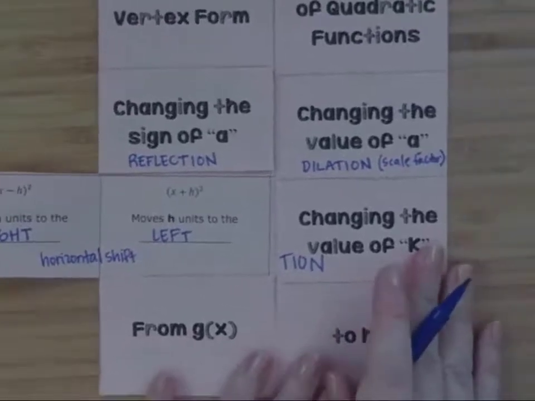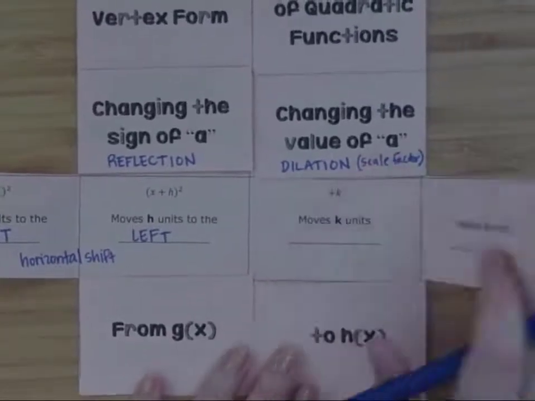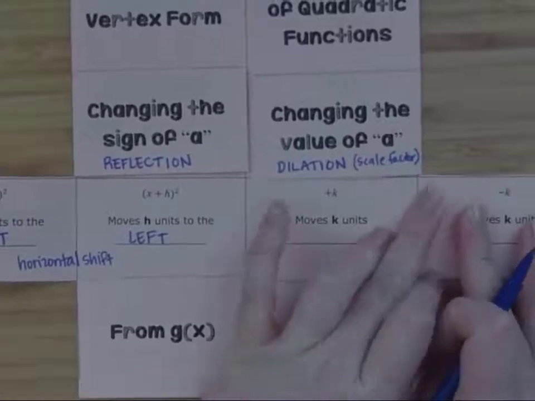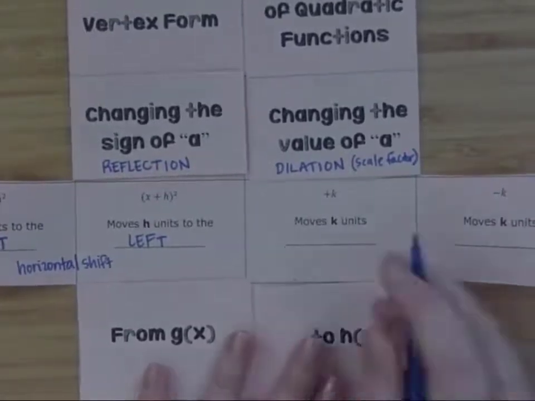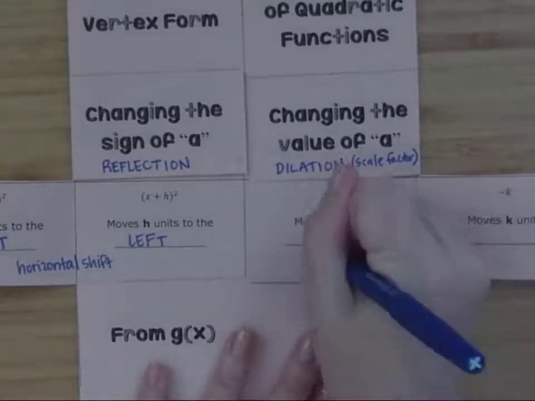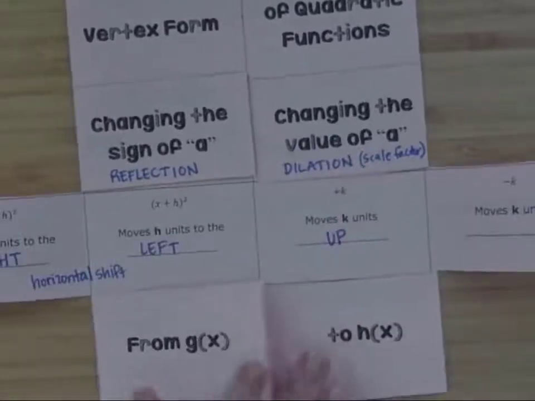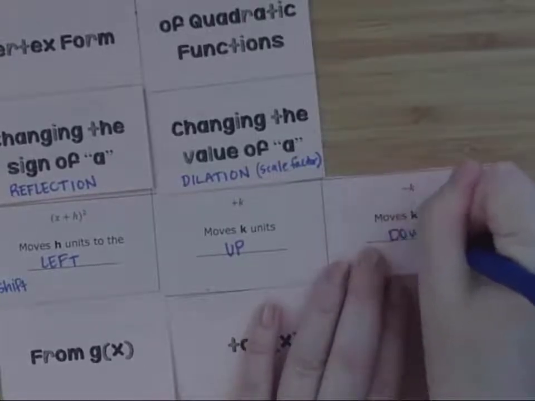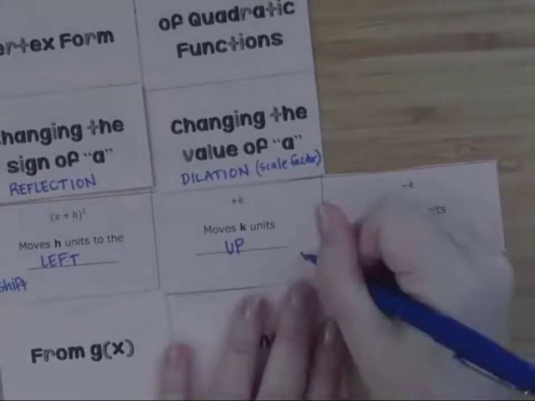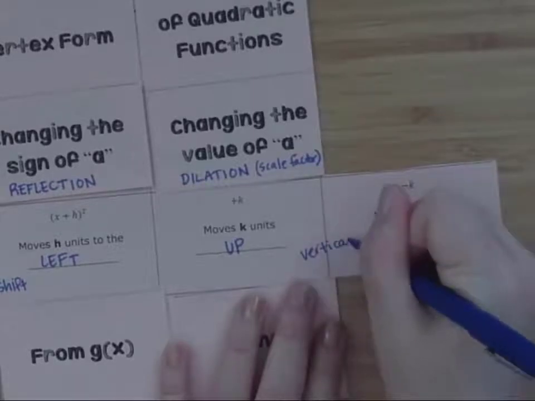When we're changing the value of k, since our vertex form has plus k, if it's moving plus k, that's moving up because k is a positive value. Negative k, it's moving down. So this is when they're talking about the vertical shift.